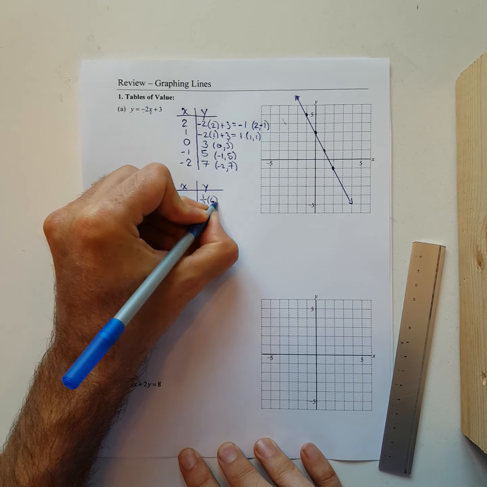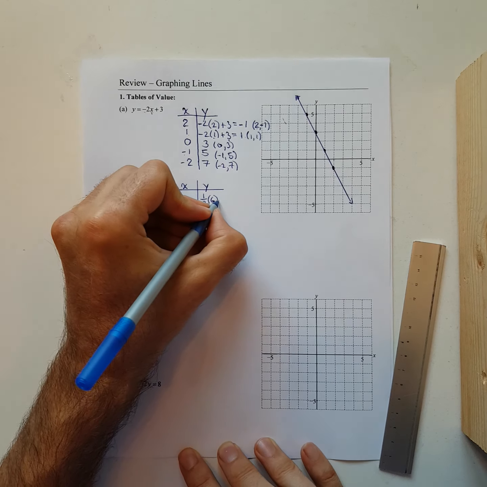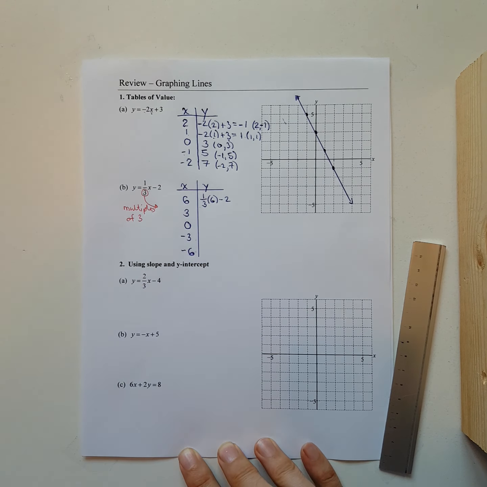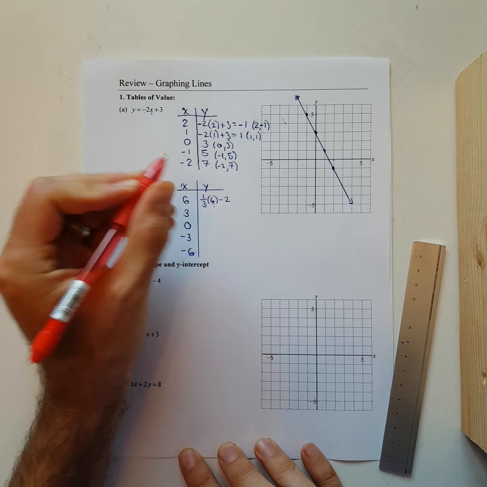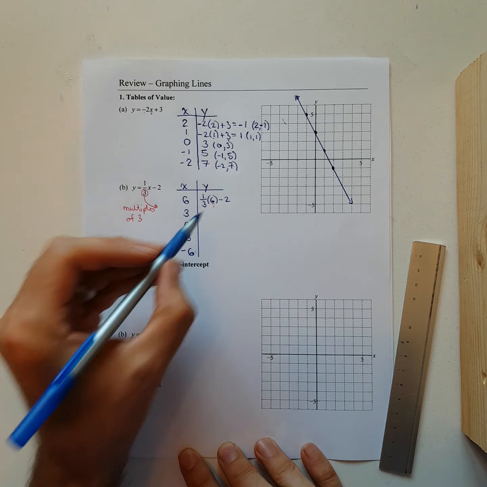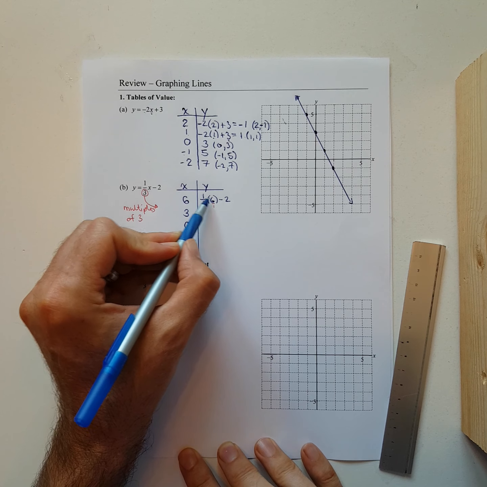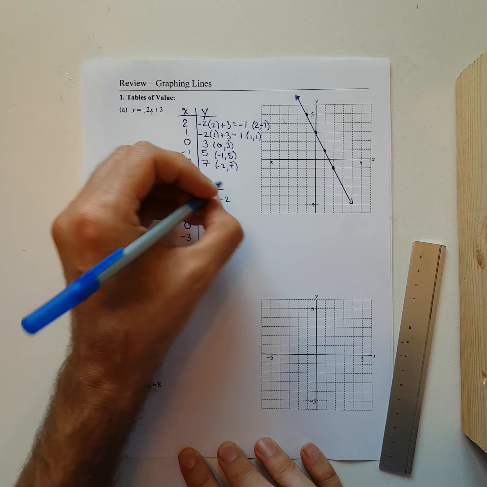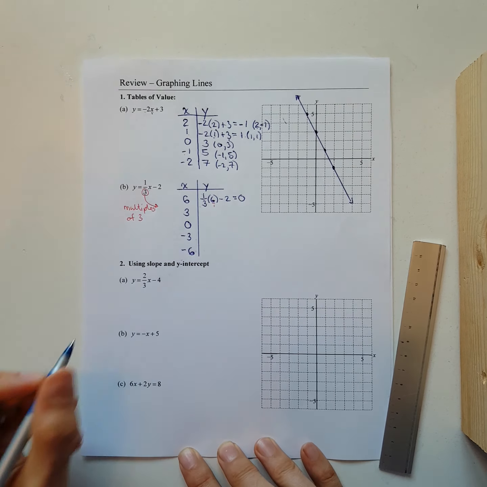Well, if I now do 1/3 times 6 minus 2, this actually works quite nicely. Remember that when we multiply a fraction and a whole number together, we can treat that 6 like it's over 1. So this becomes, if I multiply numerators and denominators together, 6/3, which works out quite nicely because that's actually 2.